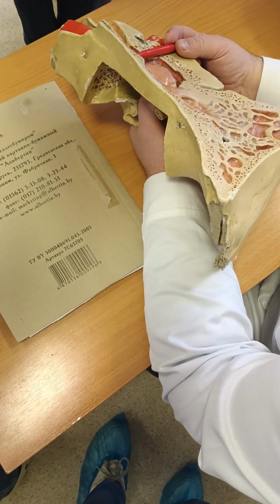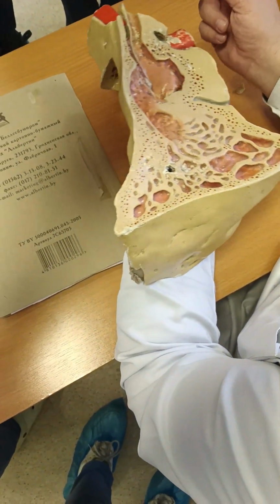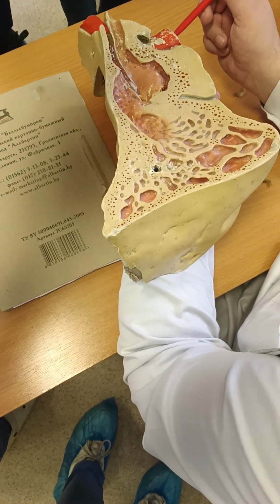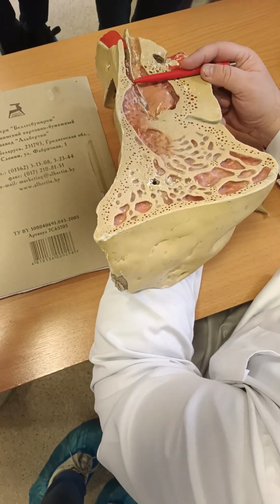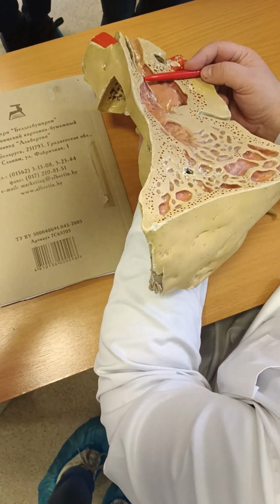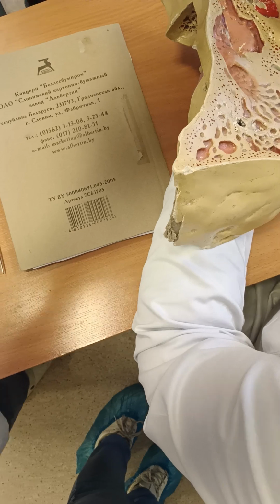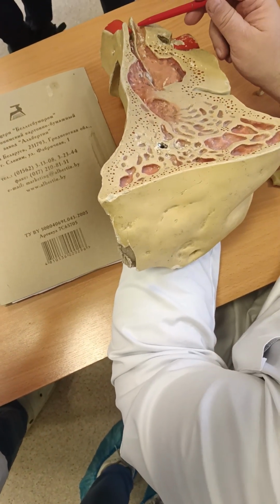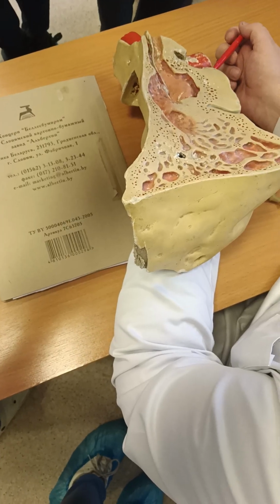Next wall, the anterior wall. In front of this anterior wall, we can see the internal carotid artery. That is why the anterior wall of the tympanic cavity is called paries caroticus. The anterior wall has the opening of the auditive tube, Eustachian tube, tuba auditiva.